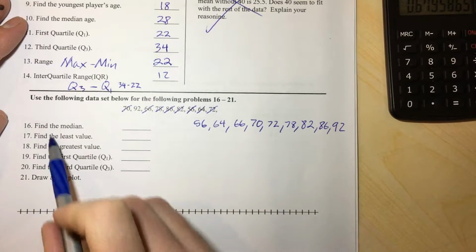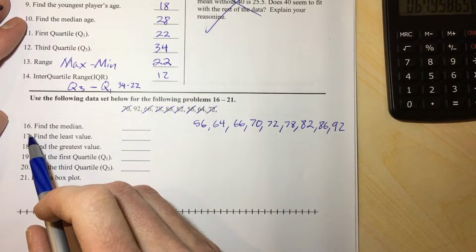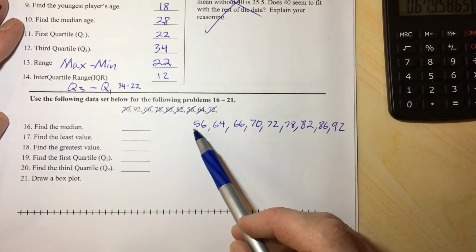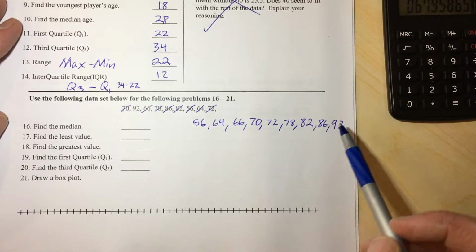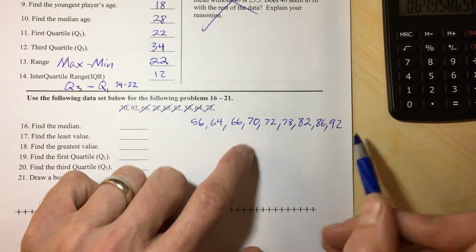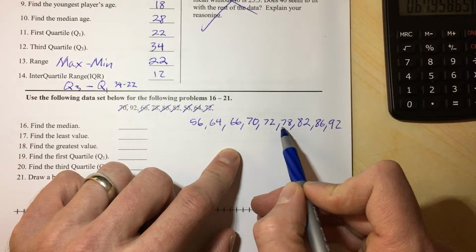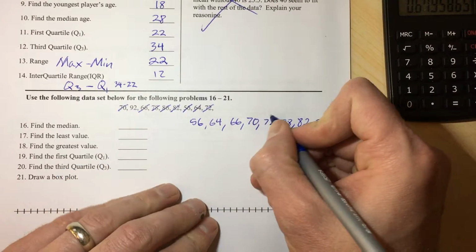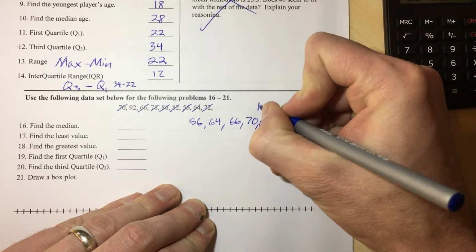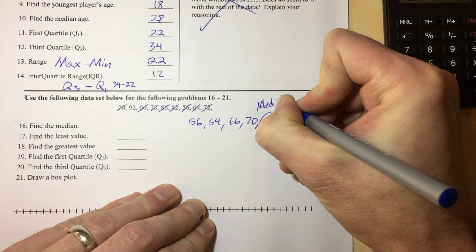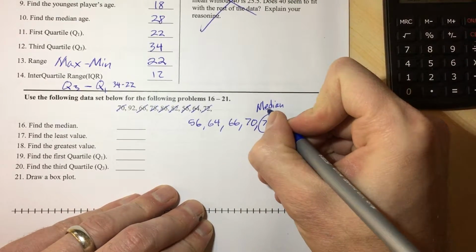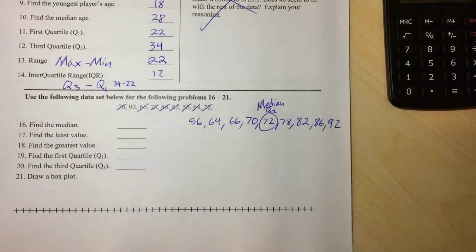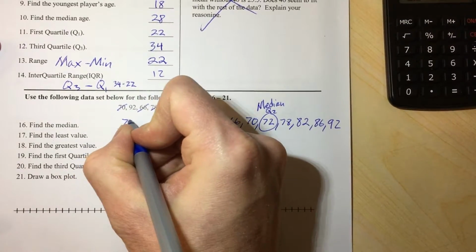Okay, so the first thing it's asking for is the median. Well, the median is the middle number, so you count how many there are. There's 1, 2, 3, 4, 5, 6, 7, 8, 9. That means there's 4 on each side. So we've got 1, 2, 3, 4, 1, 2, 3, 4. Our median is Q2, also known as Q2. Okay, so that is 72.